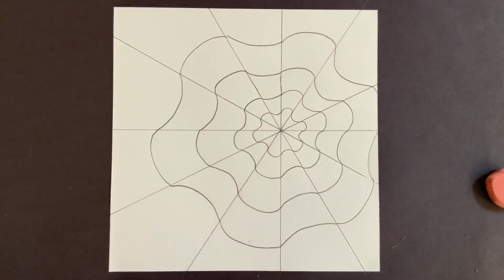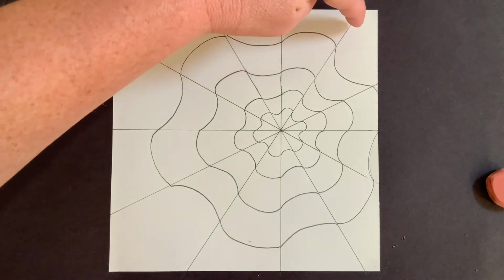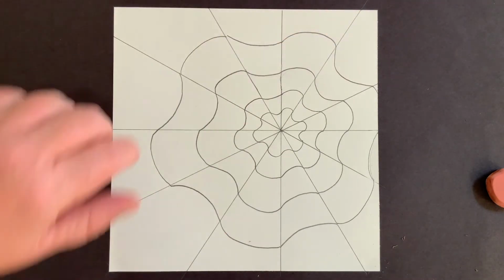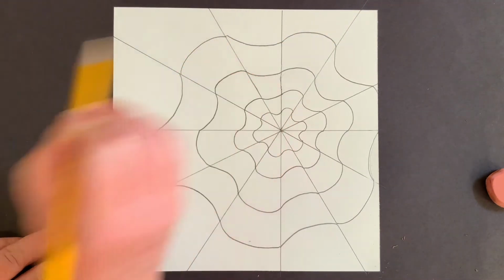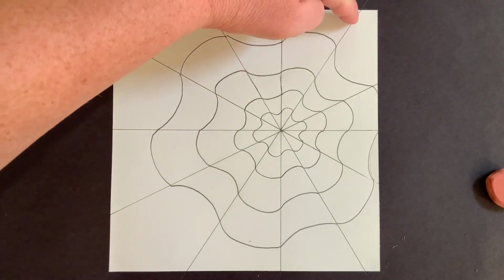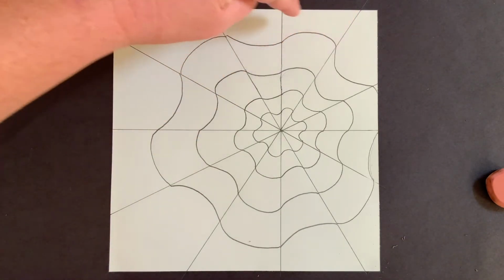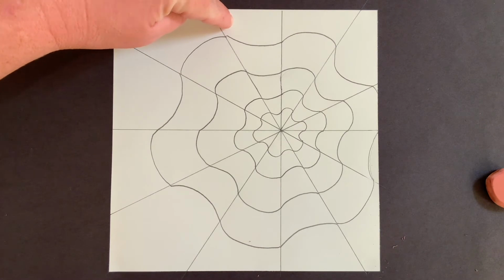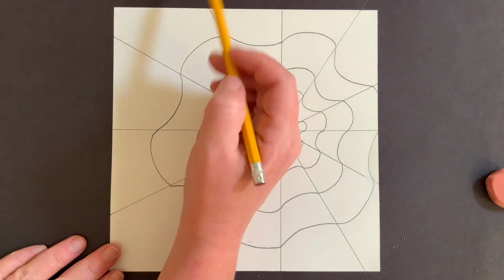All right, now as you can see, I'm kind of running out of room here, so I'm not going to be able to fit a line in this shape. I don't think in this one either. So I'm going to start here.